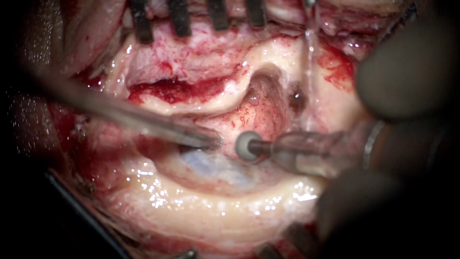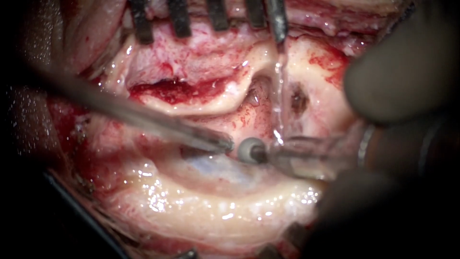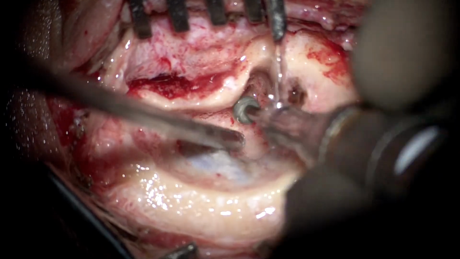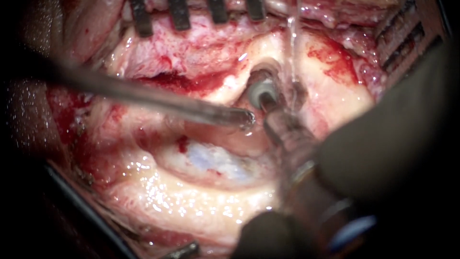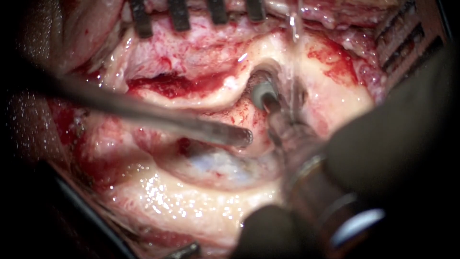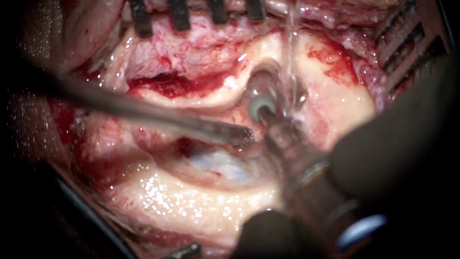We are again now drilling some bone medial to the sigmoid sinus. This bone normally is the retrolabyrinthine bone, which covers the posterior fossa.